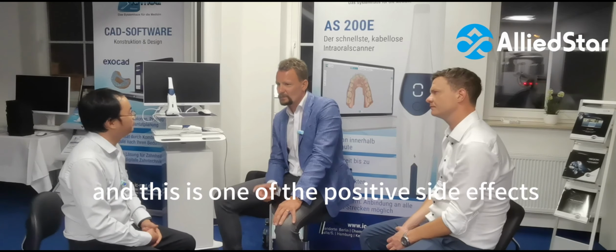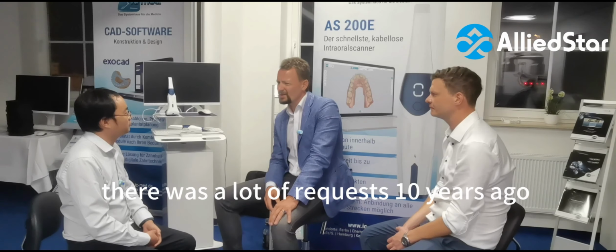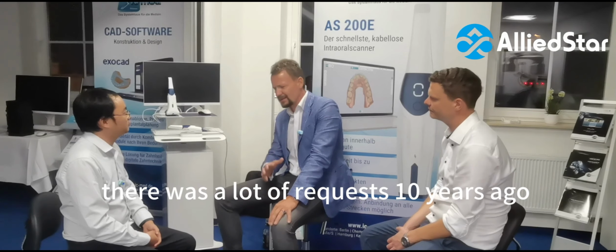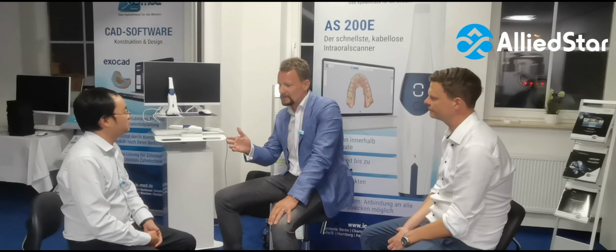Absolutely, and this is one of the positive side effects we are seeing. There were a lot of requests 10 years ago for intraoral cameras because of patient communication. Especially in all the prosthetic work, people want to see the result. They are more or less free and independent in their conclusions, but also in the discussion with the dentist.